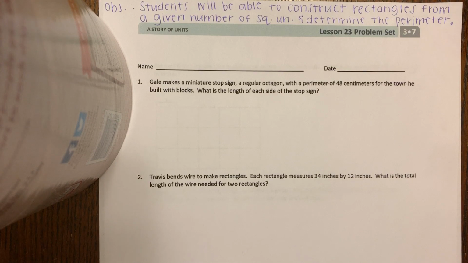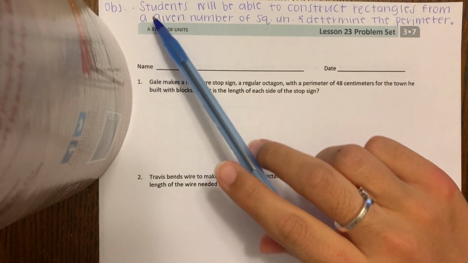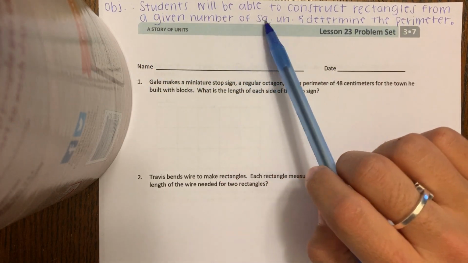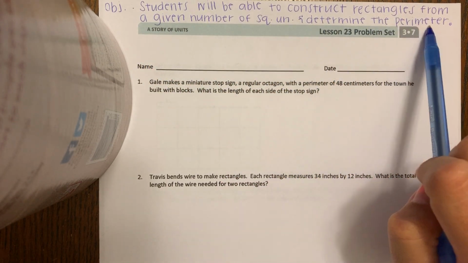I'm going to start everybody out on a majority of the problems, and then I would just like you to complete them on your own. We're going to start off with the objective today. Students will be able to construct rectangles from a given number of square units and determine the perimeter.